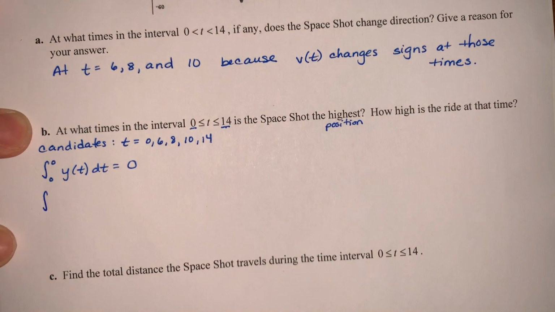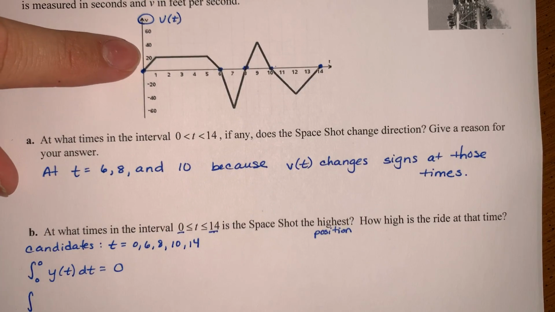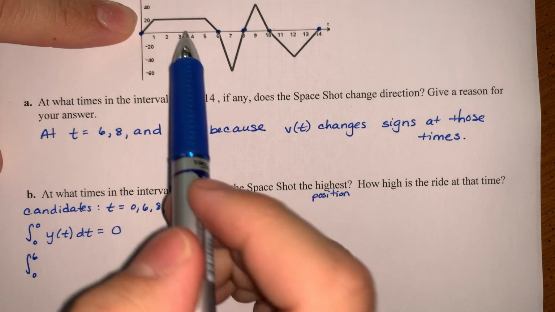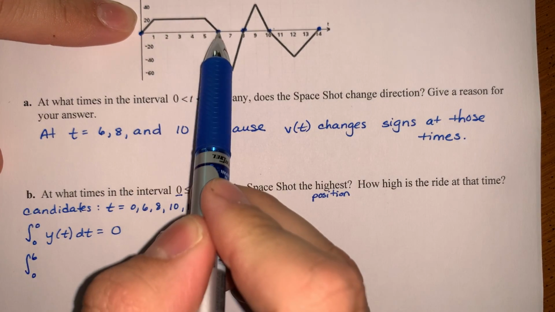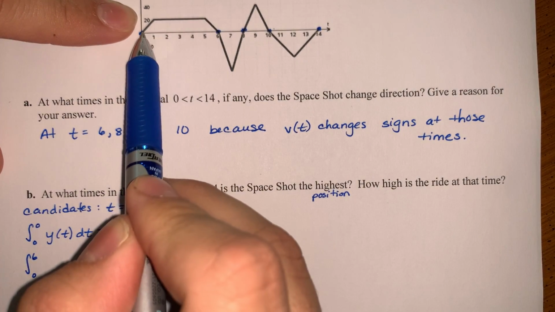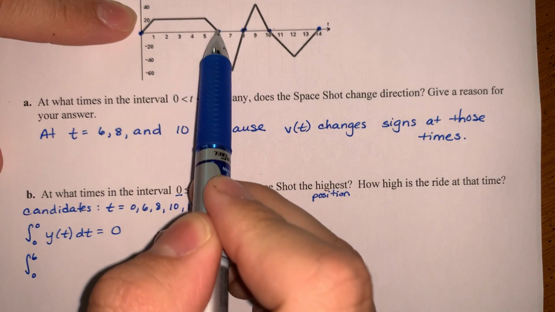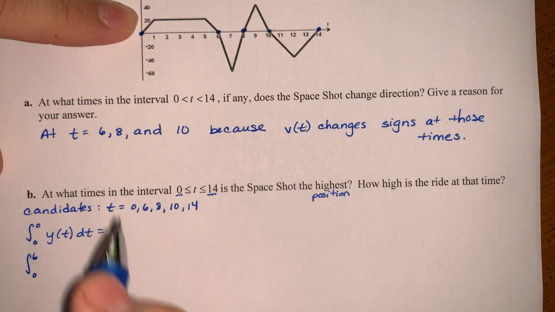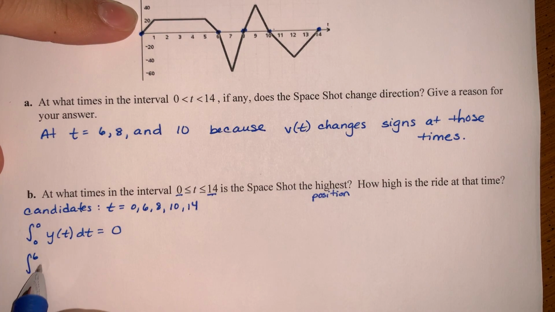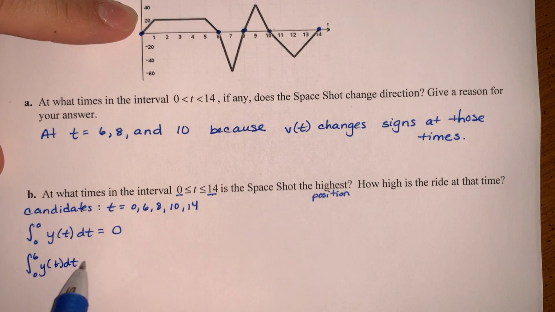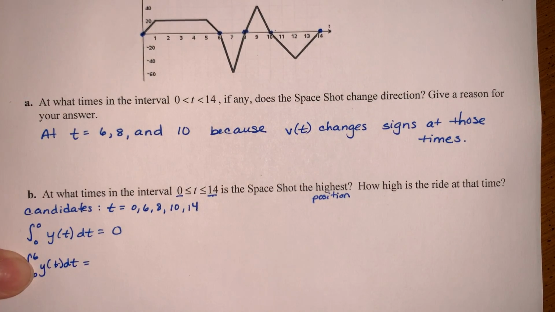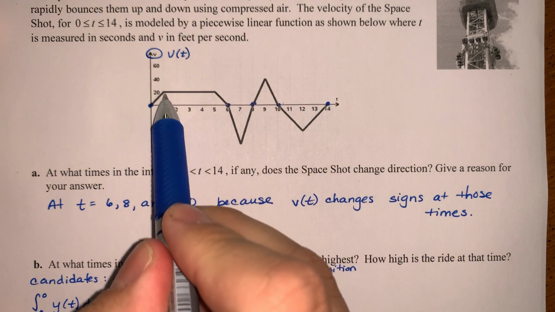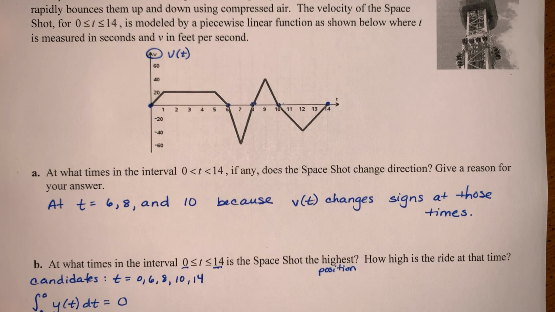So now we got to say, okay, if the velocity was moving up, if we find the area between the times 0 and 6, that's going to tell us it's moved this amount between 0 and 6. So when we integrate this or find the area underneath this curve, that's going to tell us the position at 6 seconds. So if we do the integral from 0 to 6 of y of t dt, let's see what that's equal to. Granted, we don't have functions here, but we can figure out what the area of this trapezoid is, and that'll give us our answer.